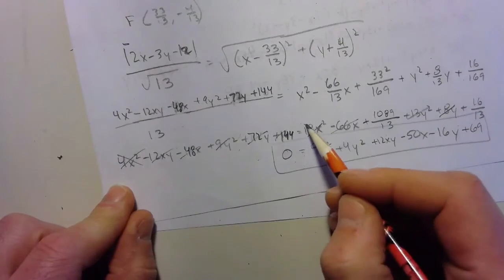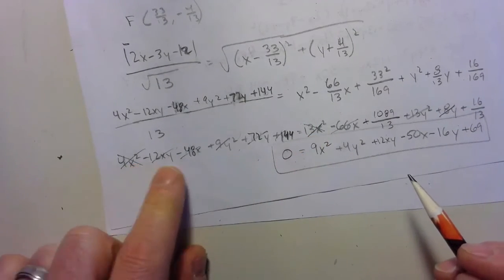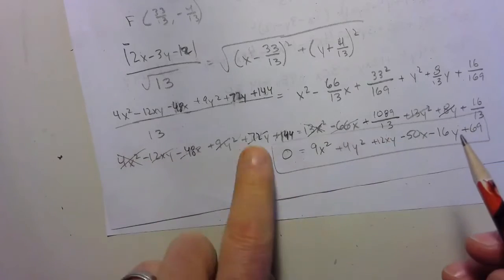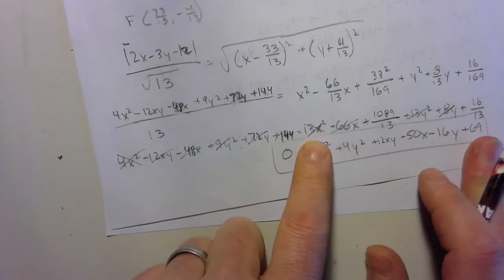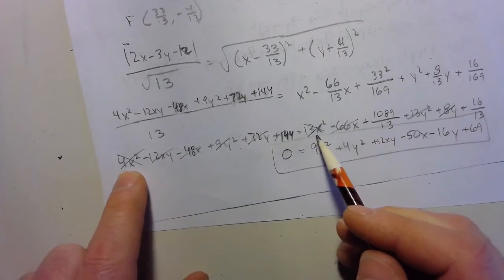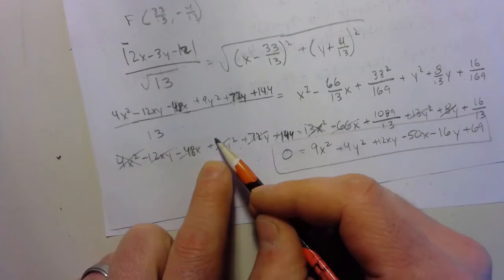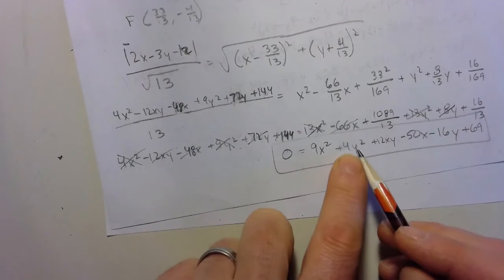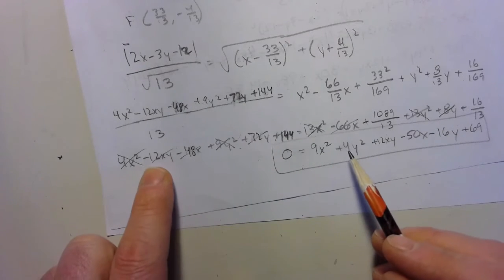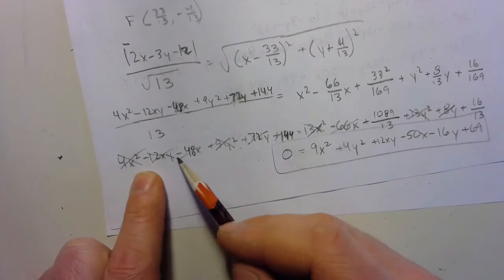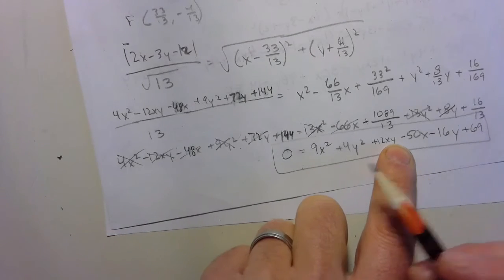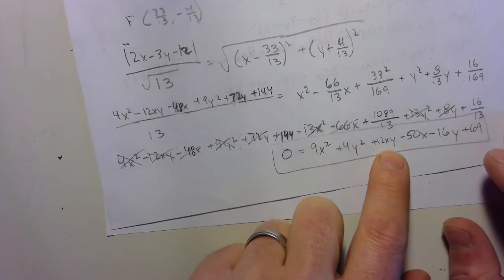So I combine the x squareds together, and I brought it all to the right because that had a larger x squared, and I was going to use that as my leading term. So I brought that over. Then I brought the 9y squared over, so I had 9y squared combined with 13y squared to give me this. Okay. Then I brought the xy term over. The xy term came over. Okay, and I'm crossing out each one as I do it. That's why you see the crossouts.